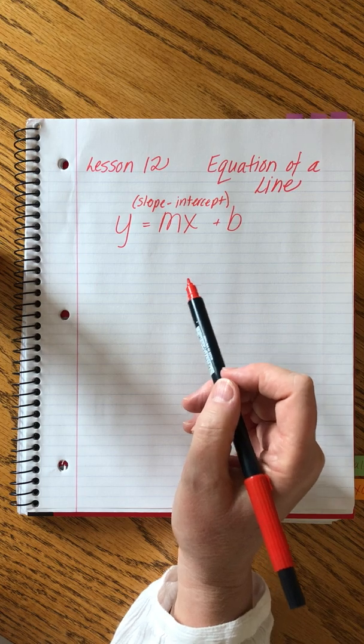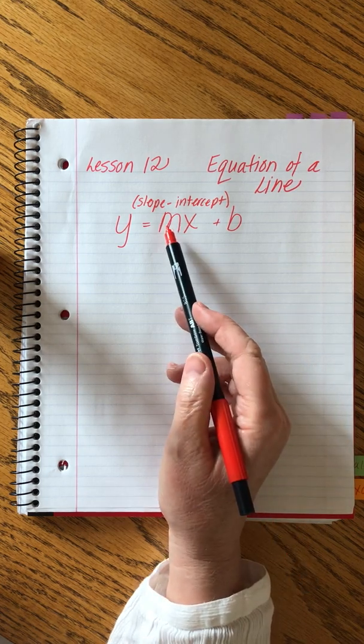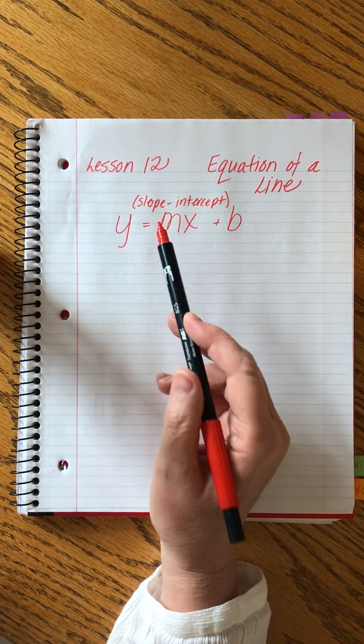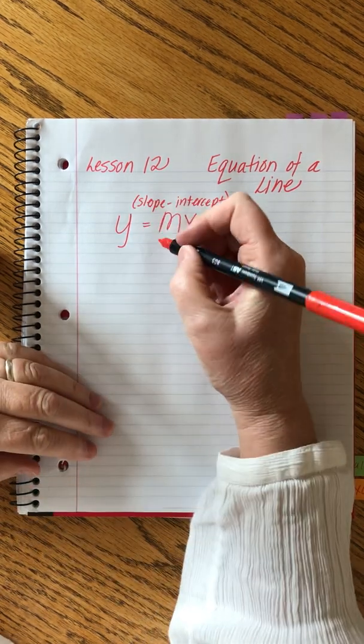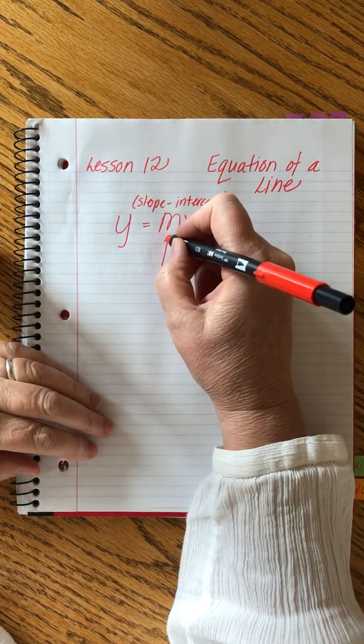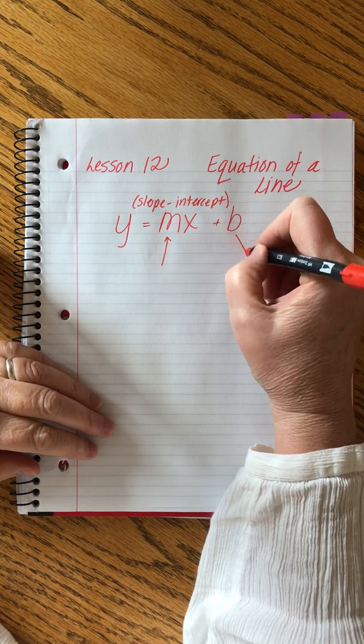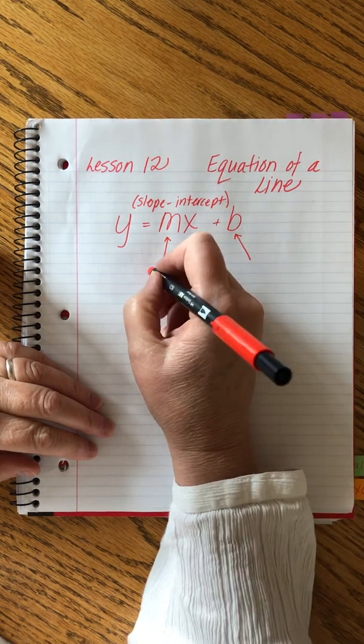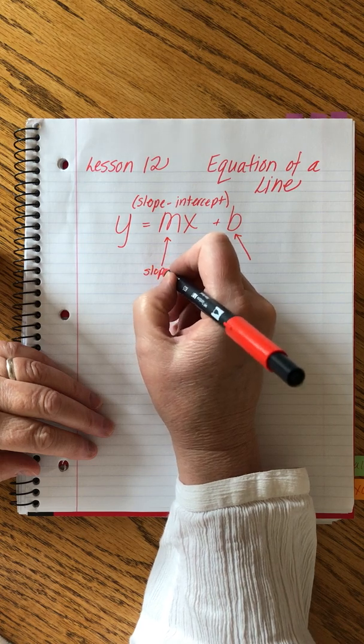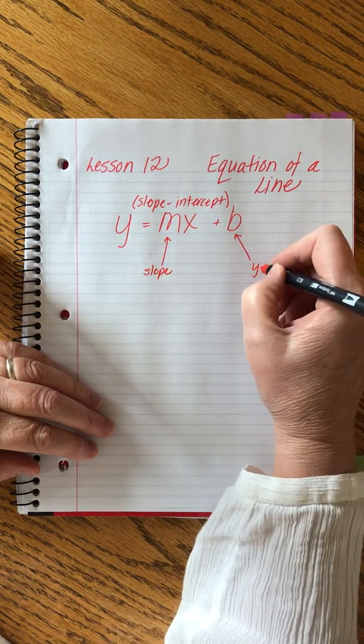There are other forms of a line that we can reshape it, but this one is our favorite, and I'll tell you why. Because it leads us to a slope and a y-intercept that make it super easy to graph these.